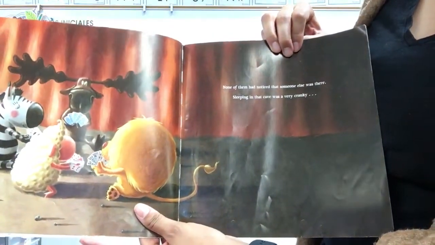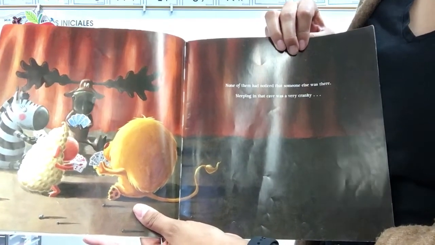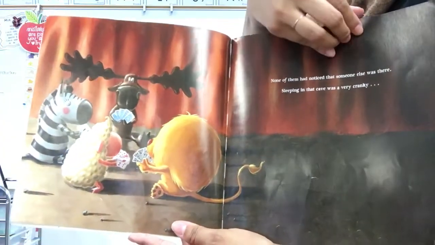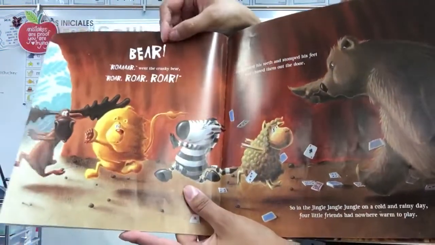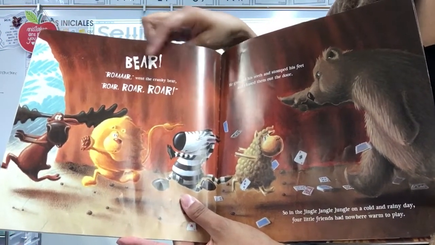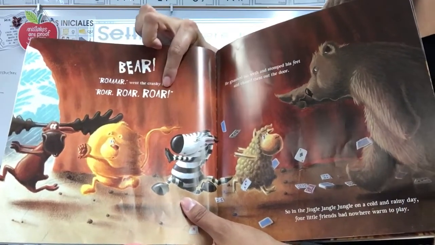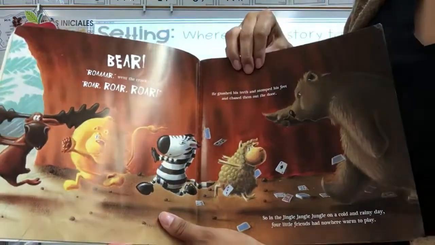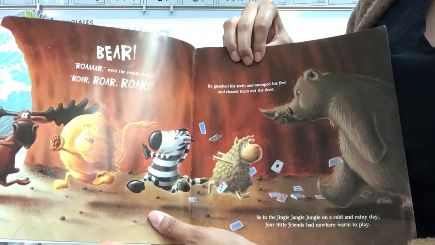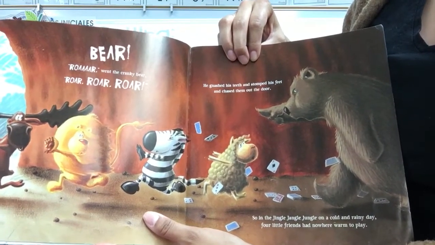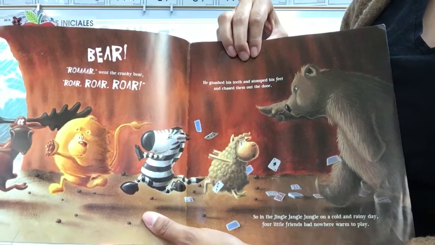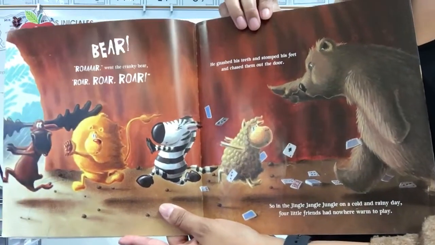None of them had noticed that someone else was there. Sleeping in that cave was a very cranky bear. Roar went the cranky bear. Roar, roar, roar! He gnashed his teeth and stomped his feet and chased them out the door. So in the jingle jangle jungle on a cold and rainy day, four little friends had nowhere warm to play.